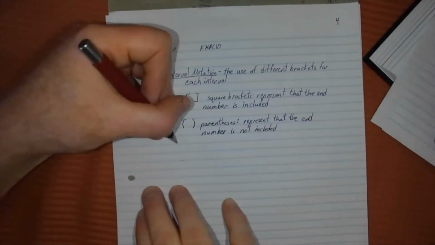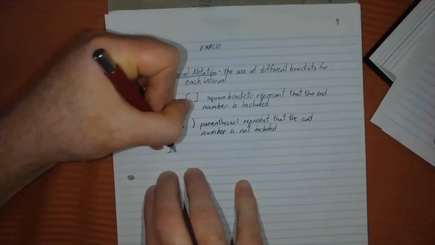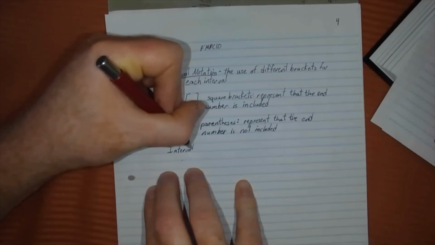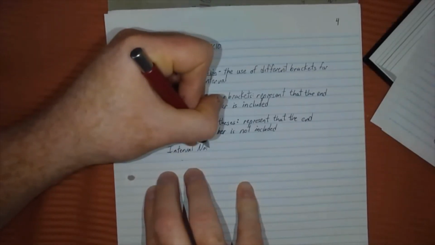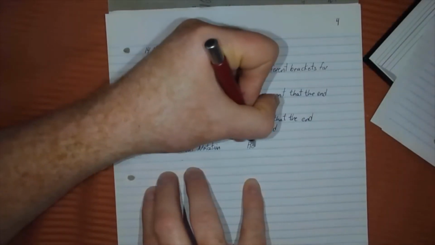So, interval notation, and then how it reads, what it means.